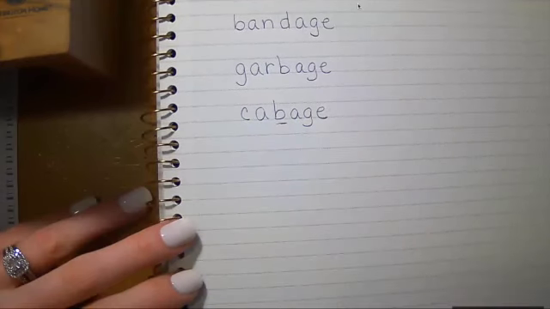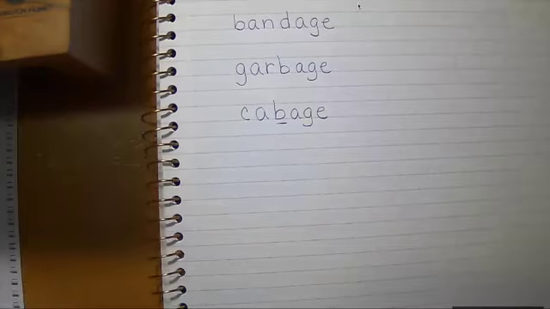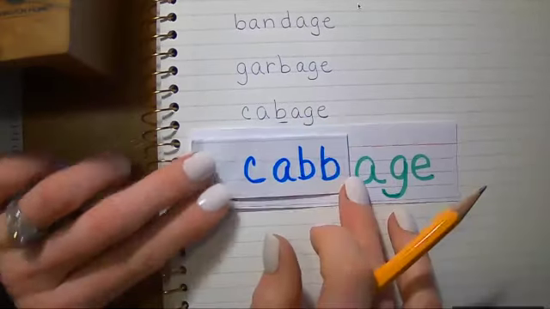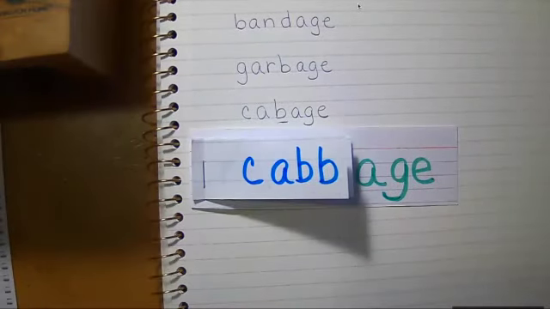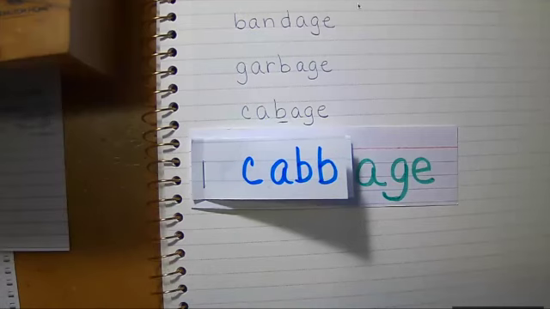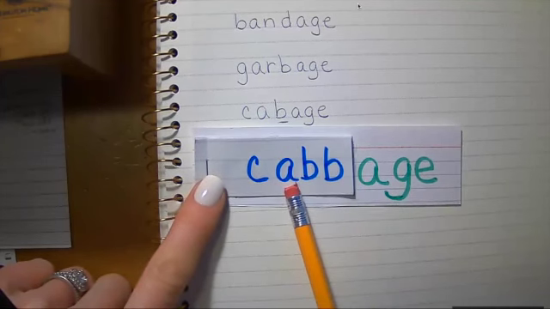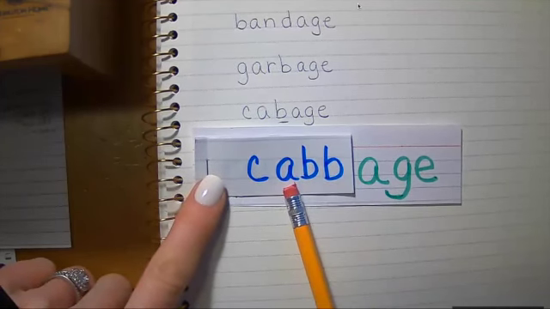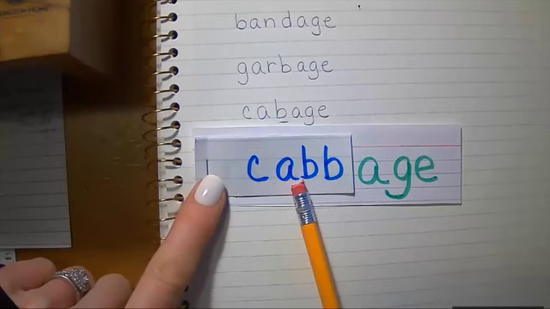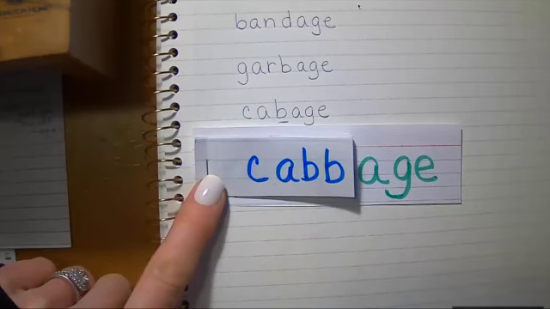There's a problem there because the word cabbage has 2 B's. So the general rule for spelling is that in a 2-syllable word with a short vowel in the first syllable, you double the middle consonant. So think about our rabbit words. We double that middle consonant. And most words will follow the rule.